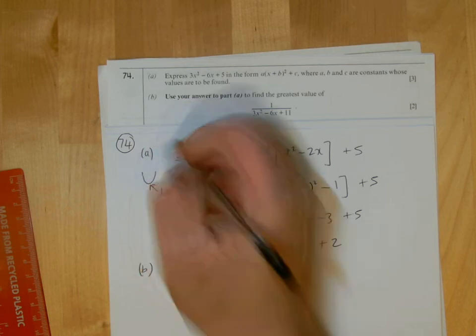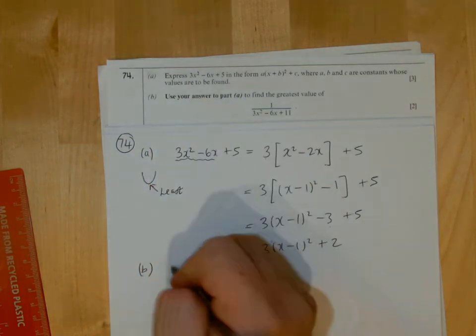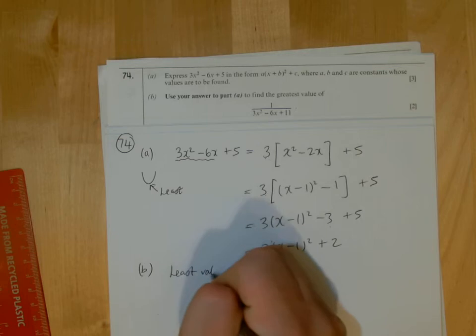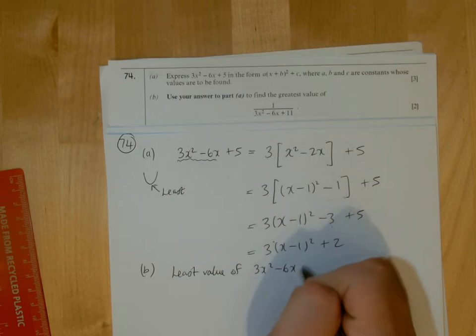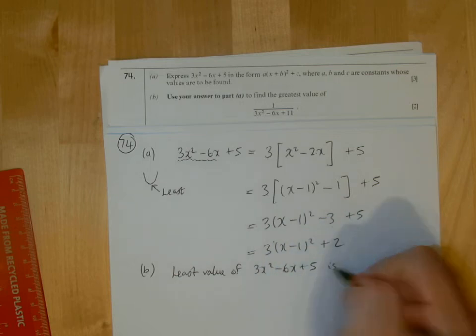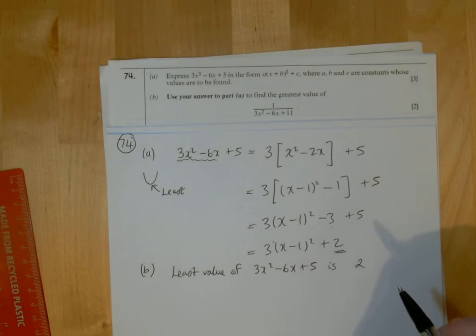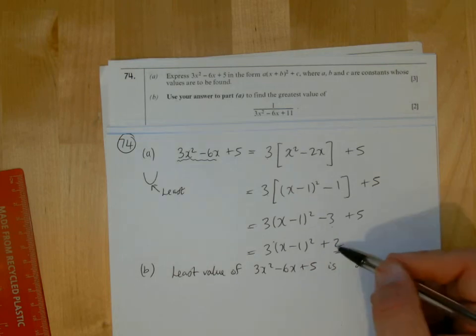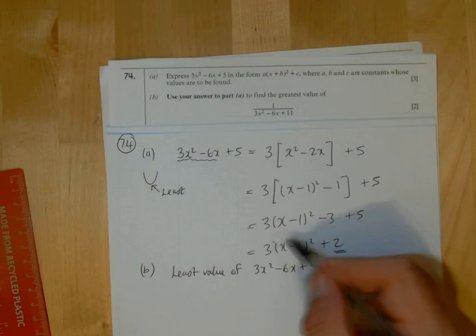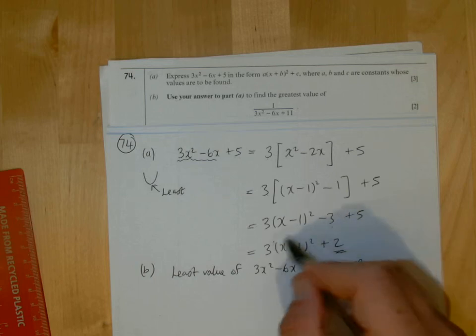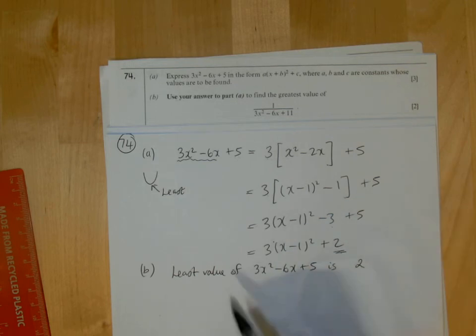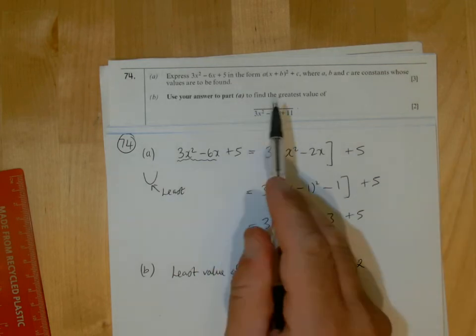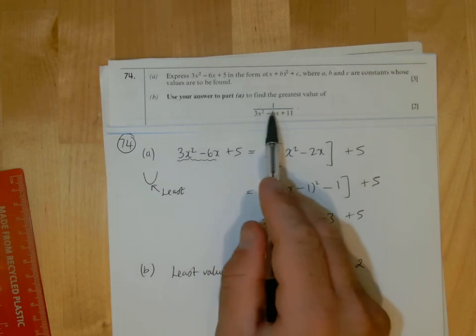Okay, and its least value can be deduced from here. So the least value of 3x squared minus 6x plus 5 is 2. Okay, it's always that value there. Because the least will be this when this bracket is 0. That's when this whole thing is at its lowest, when this bracket is 0, and then x will be 1, of course.